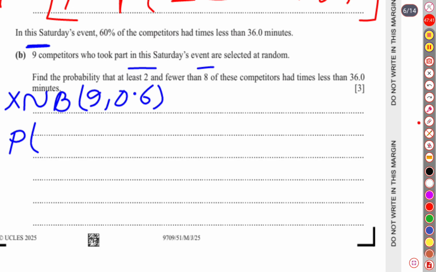What does it mean? It means more than or equal to 2, that is more than 1, but less than 8. At least 2 means 2 or more than 2, but less than 8.